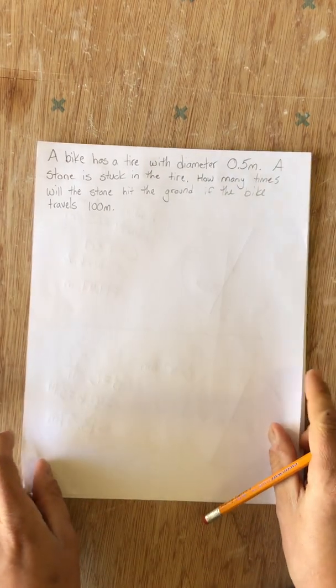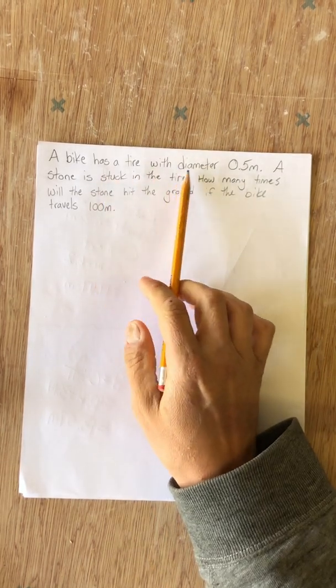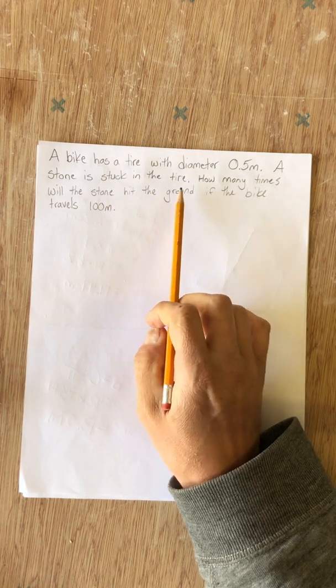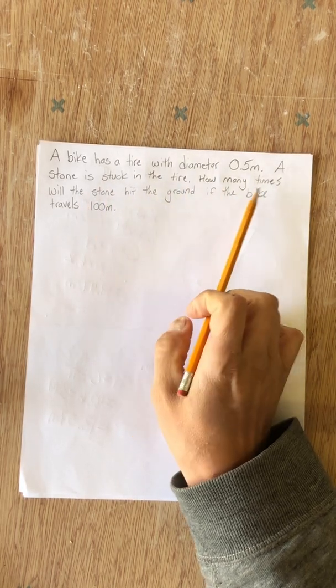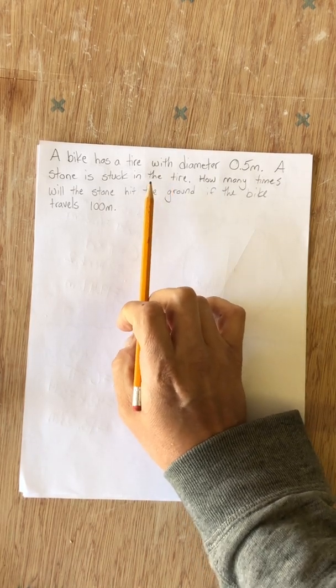A couple of word problems that we're going to do. Okay, here's the first one. A bike has a tire with diameter 0.5 meters. A stone is stuck in the tire. How many times will the stone hit the ground if the bike travels 100 meters?